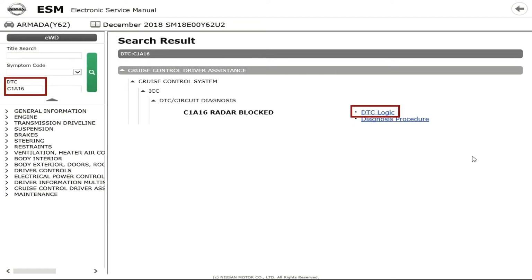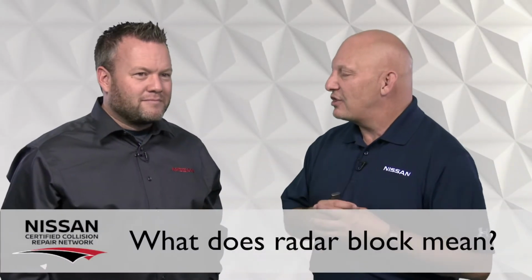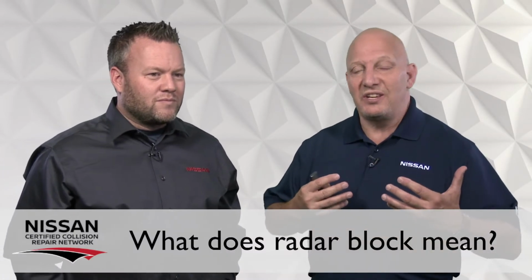Now in this example, you're going to see that we've taken a DTC that the console has given us, the C1A16, and we placed it in the box where it says DTC. What we then did was we hit the green magnifying glass. Once we did that, it came up with what that DTC means. C1A16, radar blocked. We then select DTC logic. Radar blocked sounds bad. Jake, can you tell us a little bit more about what it means when we see this DTC?